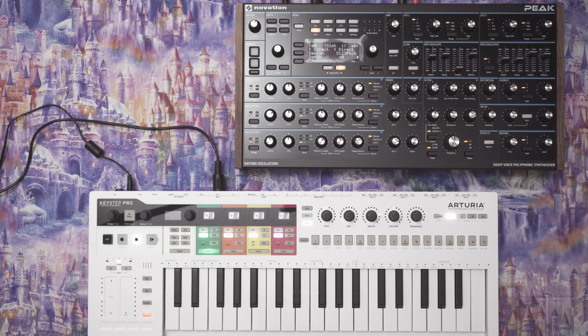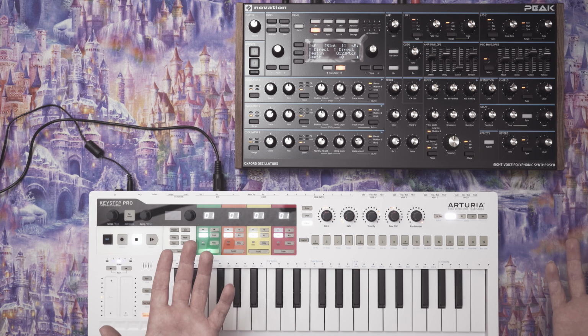Hey guys, gals, and MPs, and I'm here today with the Novation Peak, and we're gonna have a little fun with it. We're gonna have some fun with the FM capabilities of this synth. A lot of people don't know that this has some really cool FM capabilities.